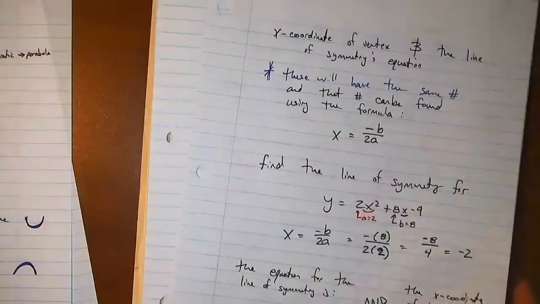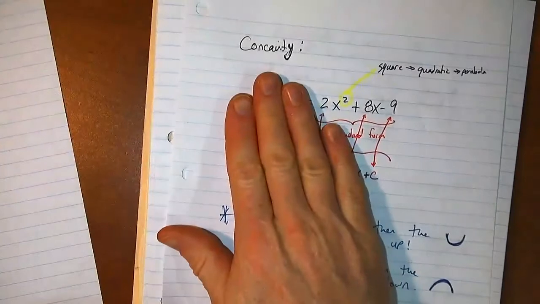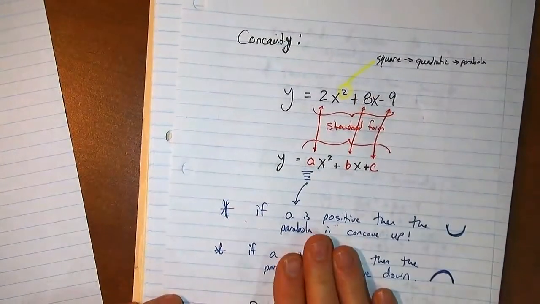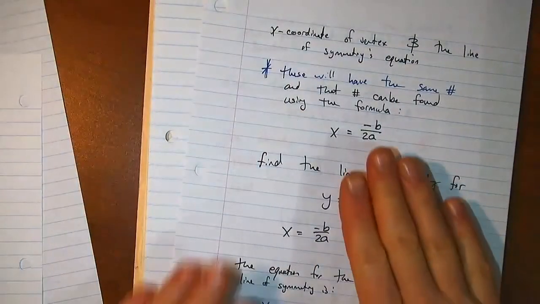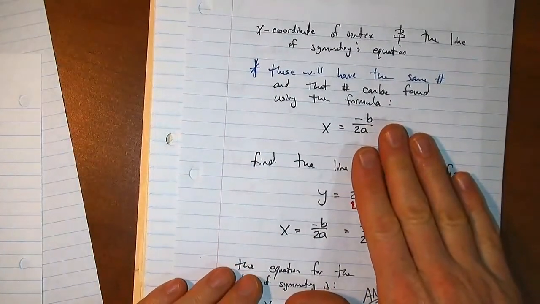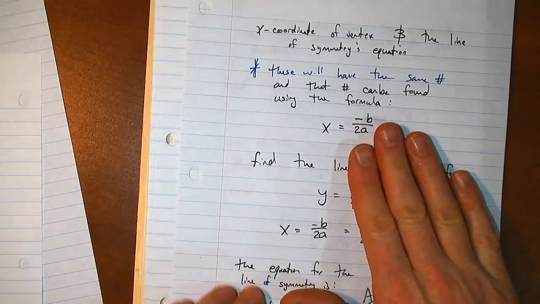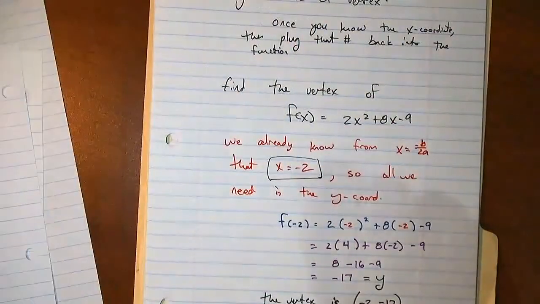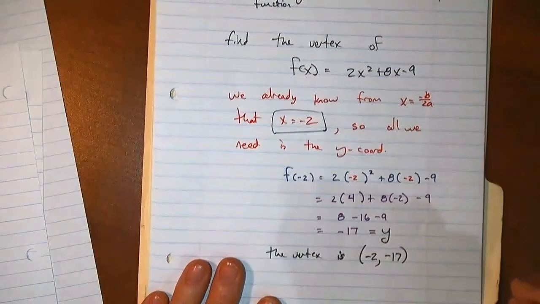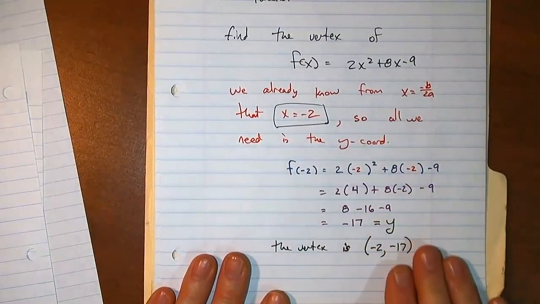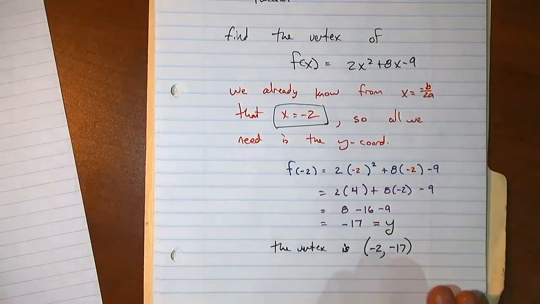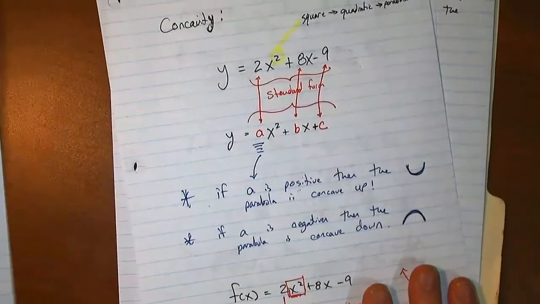Okay, so that is the basic things that you need to know for this particular set of homework. You need to be able to find concavity, which means determine if a is positive or negative. You need to be able to find the line of symmetry and the x-coordinate, which means use this formula. And you need to be able to find the full coordinates of the vertex, which means you need to use that formula, and you need to be able to substitute answers back into the function. And that takes care of our learning objectives.